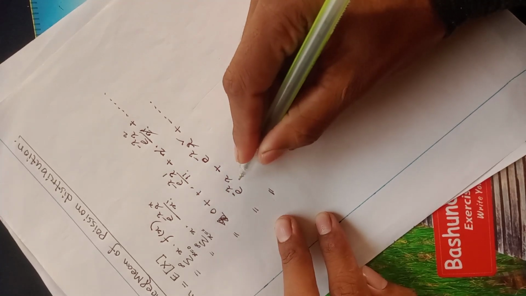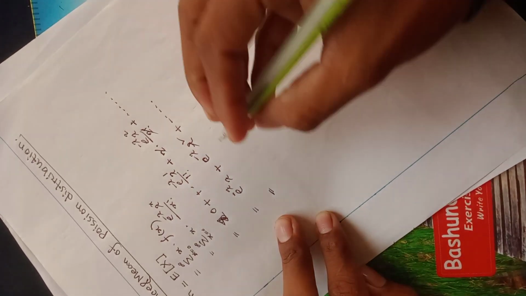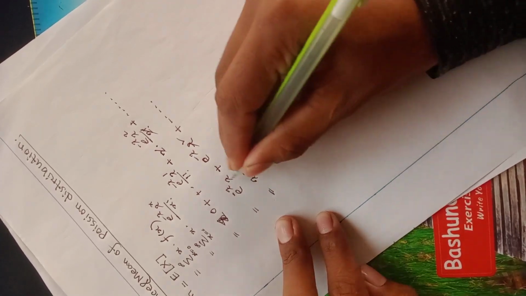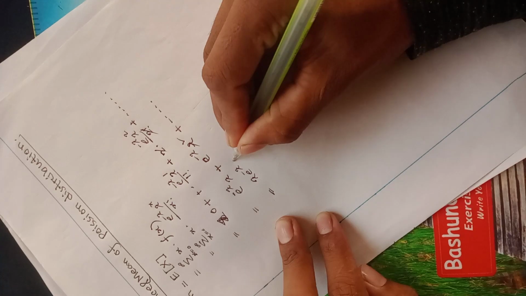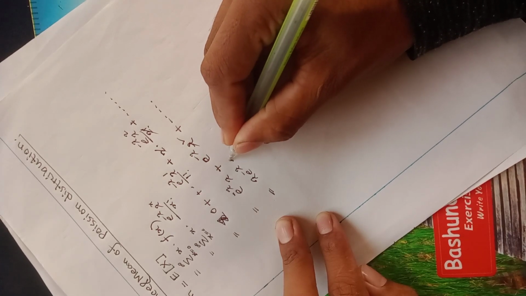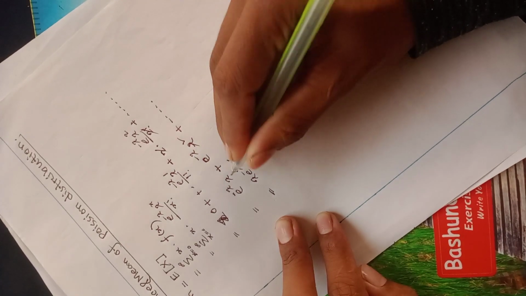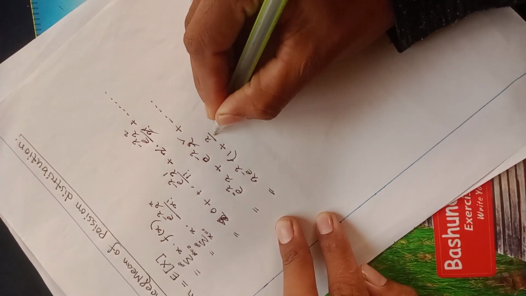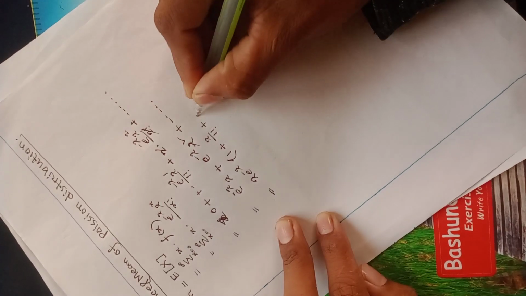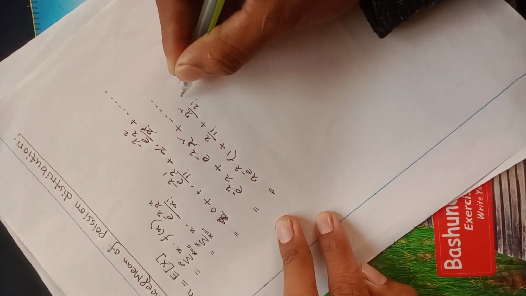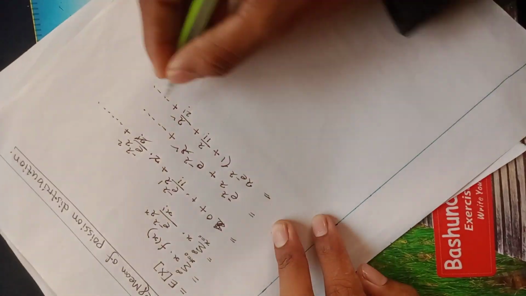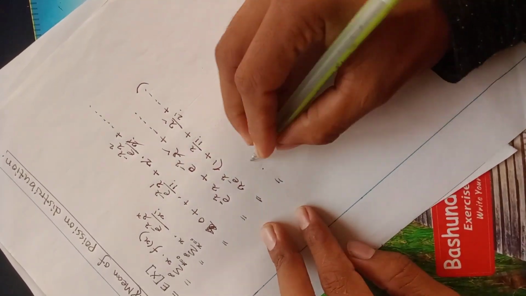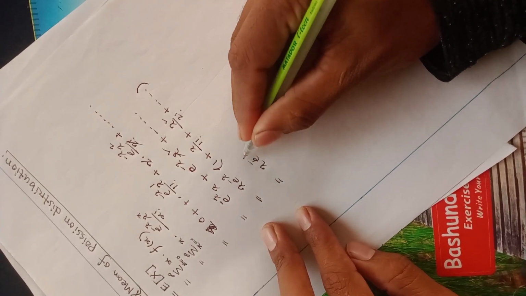Here we take common lambda into e to the power minus lambda, then the remaining terms will be 1 plus lambda by 1 factorial plus lambda square by 2 factorial plus and so on, equals lambda into e to the power minus lambda.